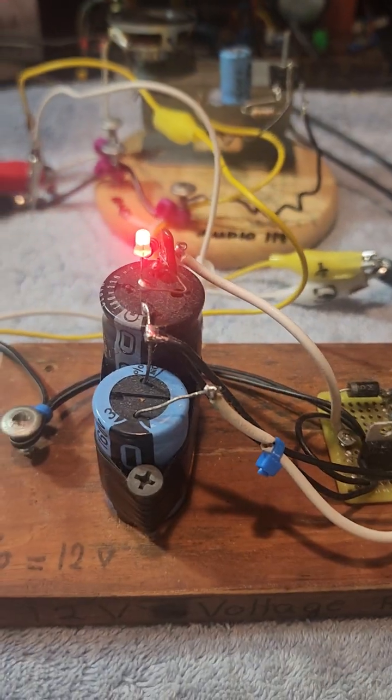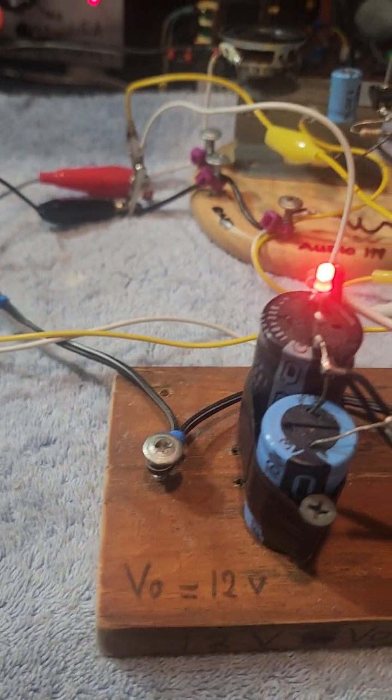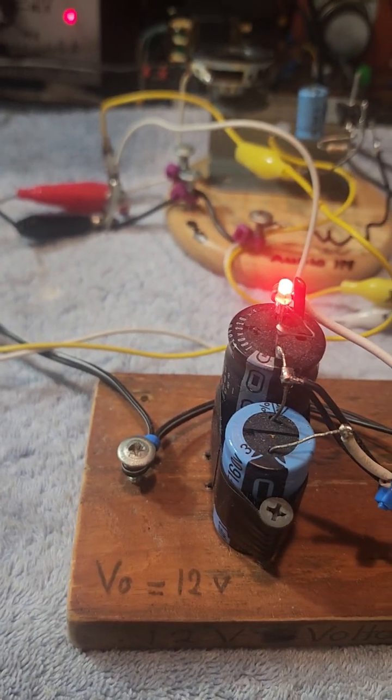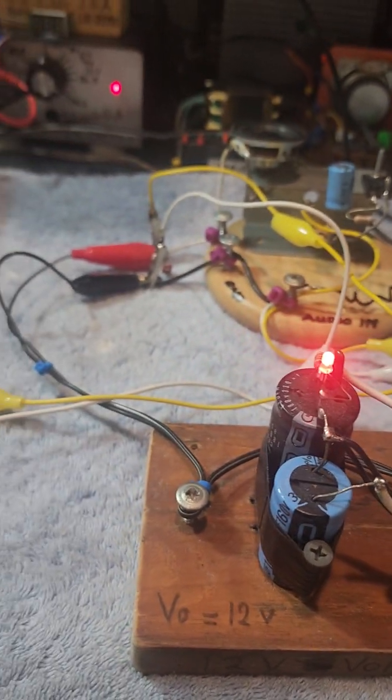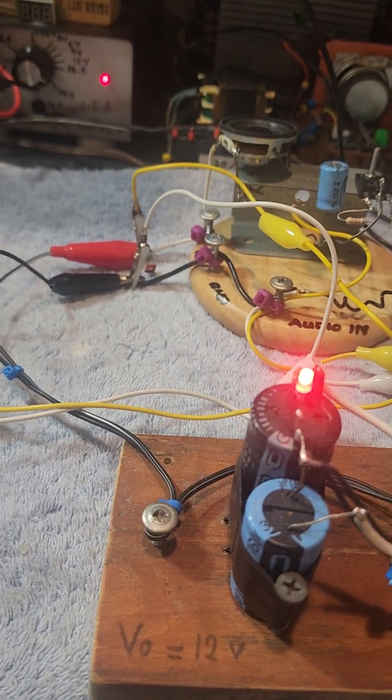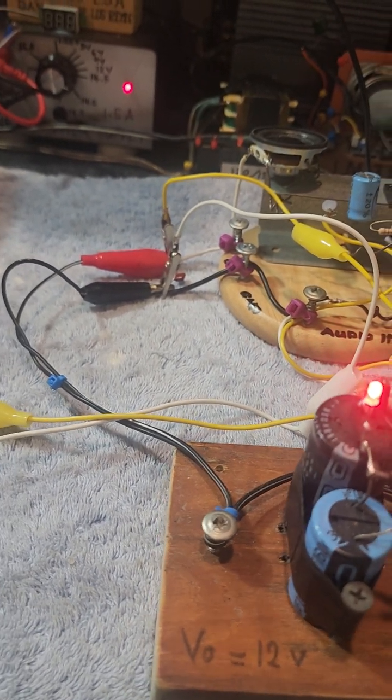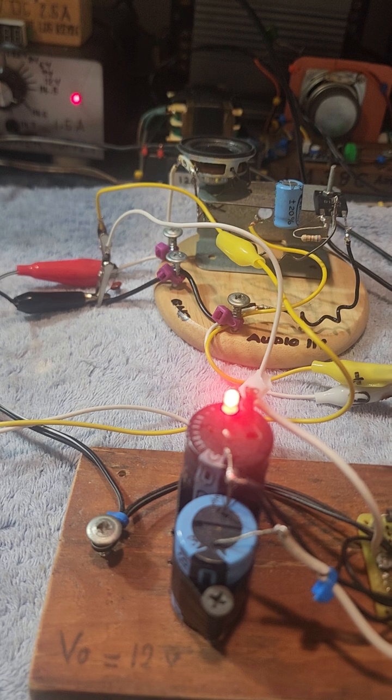The other component of this do-it-yourself illustration for tonight is my 12 volt voltage regulator. My 12 volt voltage regulator is this one. I use a 7812, and I assembled this also. So this is the assembled 7812 voltage regulator.